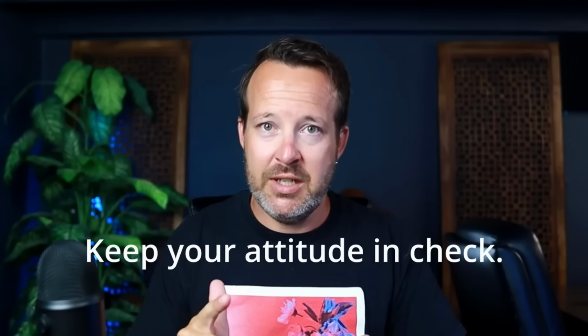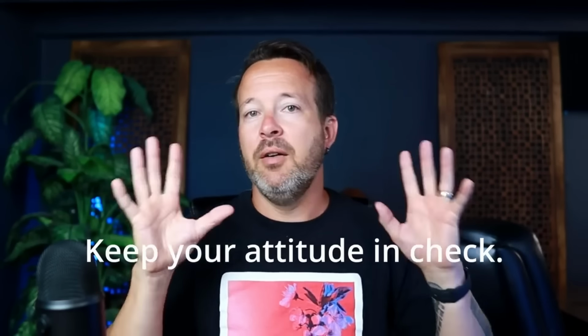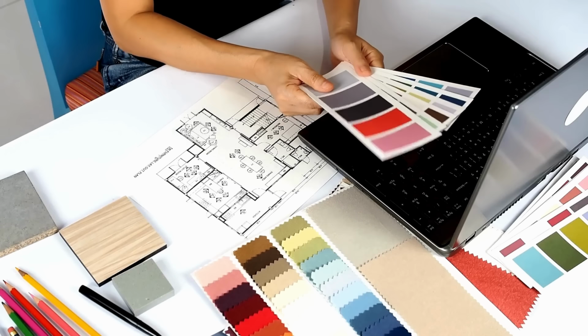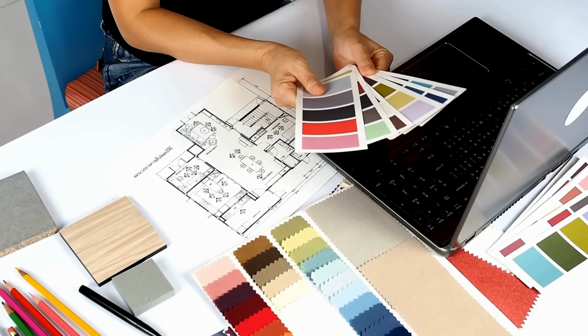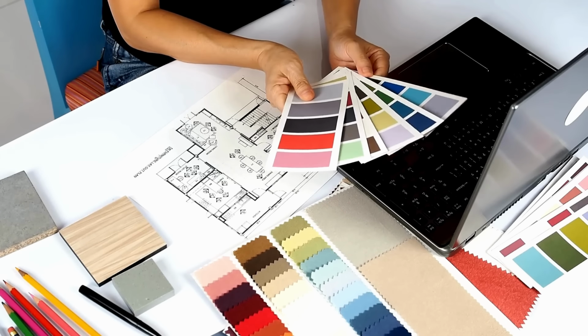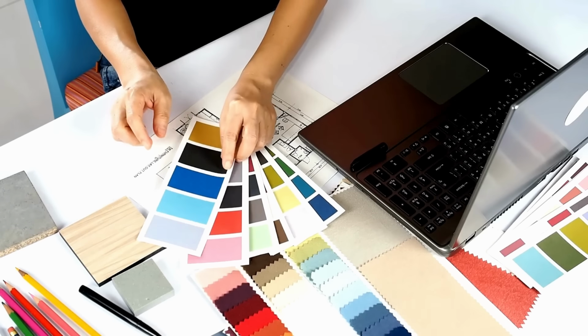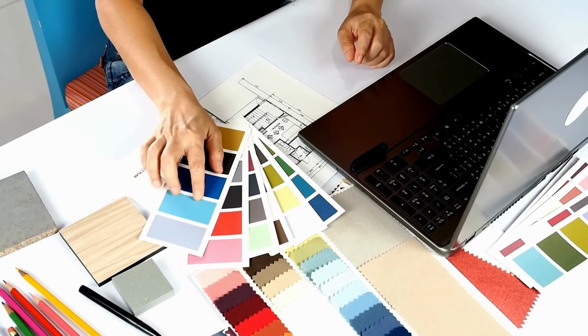And try to keep a good attitude as you go through this whole process. Any renovation can be stressful. It's a big purchase that cannot be changed easily. There's a lot of variables in a kitchen renovation, from color to door style to material to countertops and flooring and lighting and everything else in between and not in between. There's so many things.